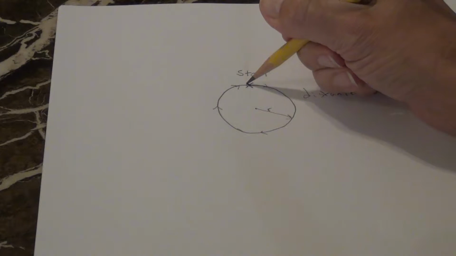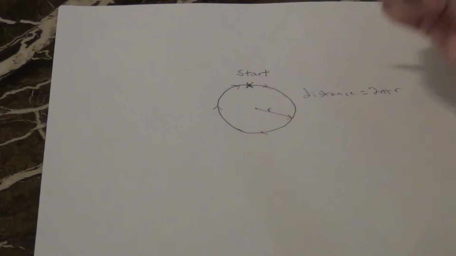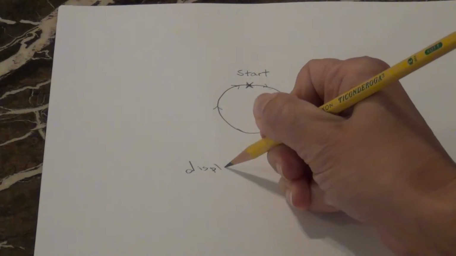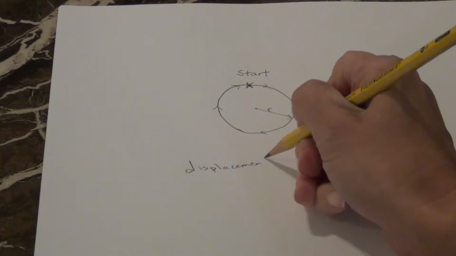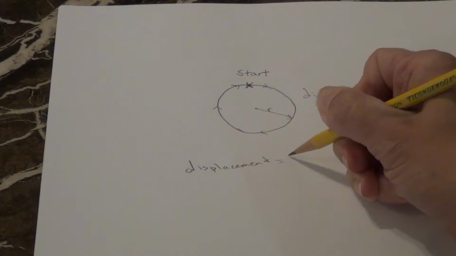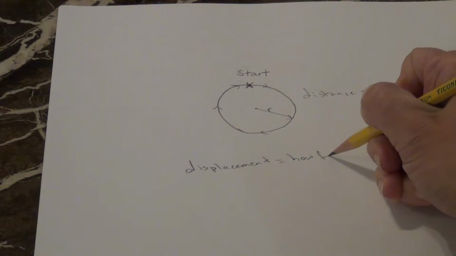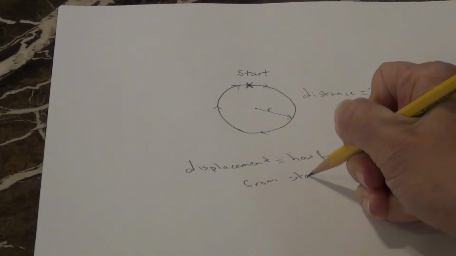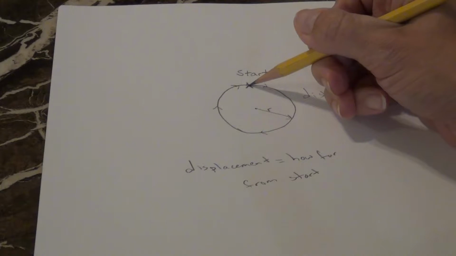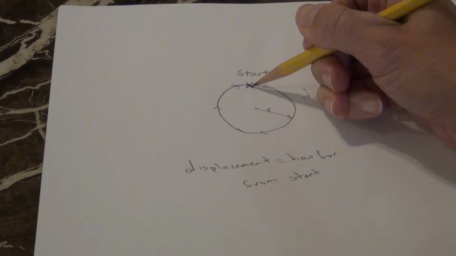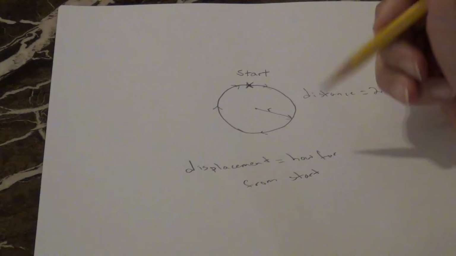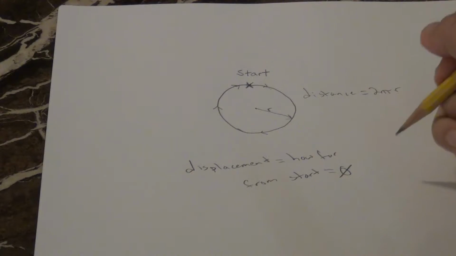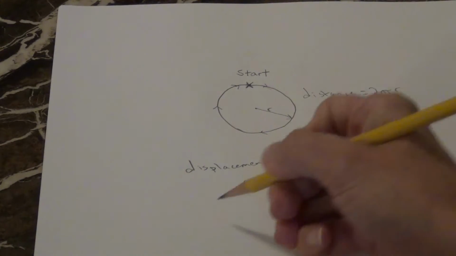My displacement, though, is how far I've moved from where I started. Okay, so displacement is how far from starting point. Okay, so if we start at the x and we end back at the x, we started and ended at the same point. So for this case, it's 0. Okay, so for a round trip, our displacement should be 0.